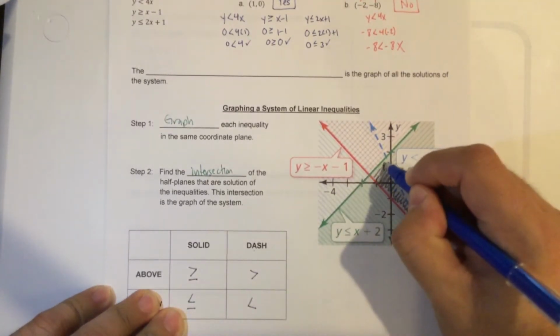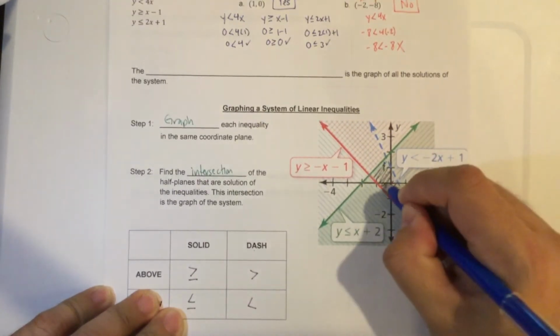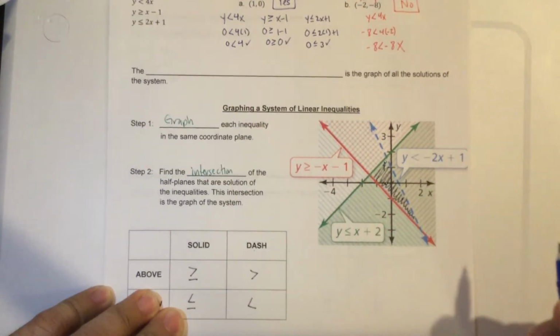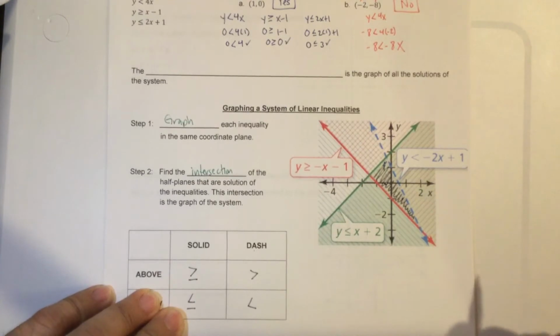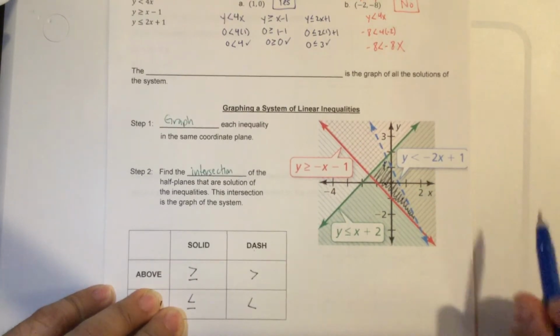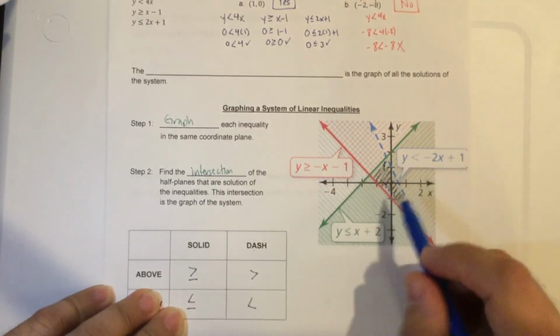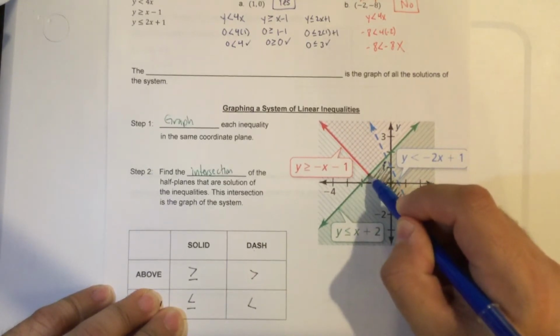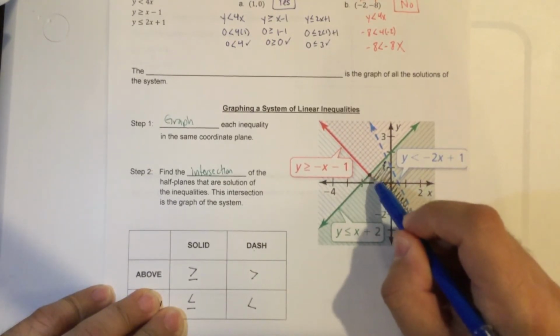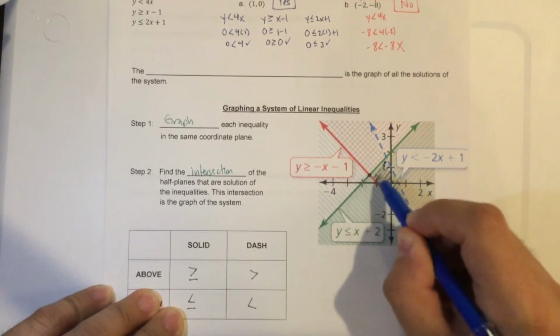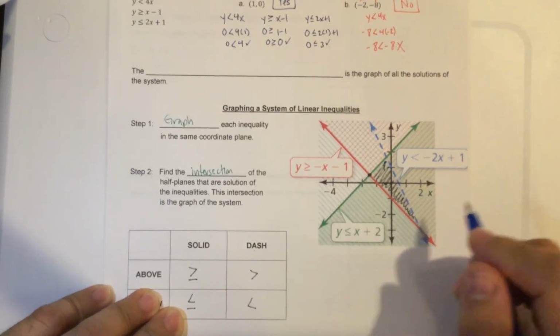So right here, a point here, that would be a solution, solution, solution. Okay, so solutions are points that fall on solid lines that border the solution set. So like right here where these 2 lines intersect, they are both solid, and it's right here in the triple shaded region, so this would be a solution.